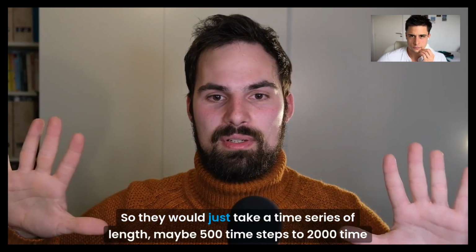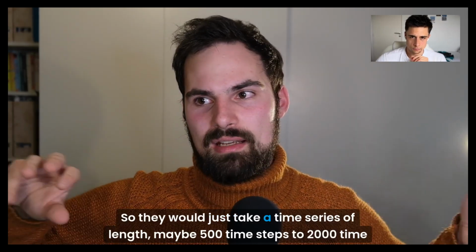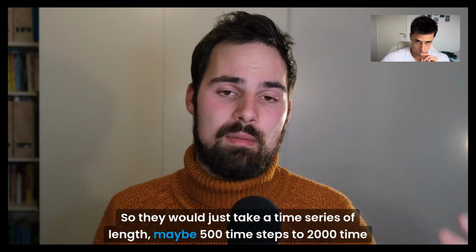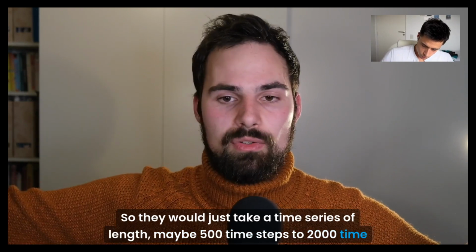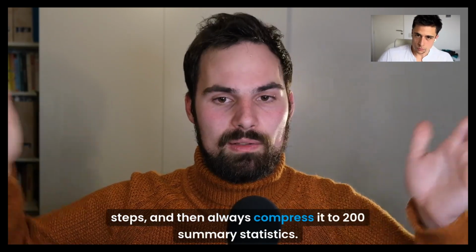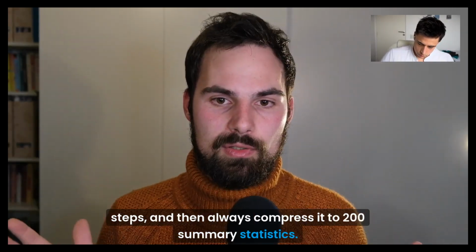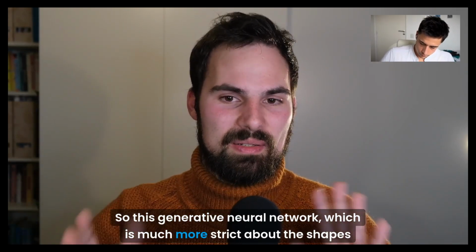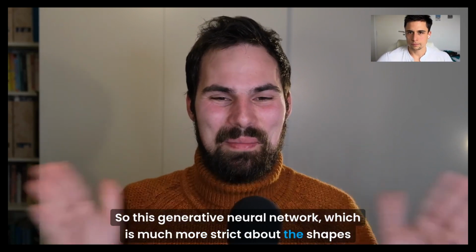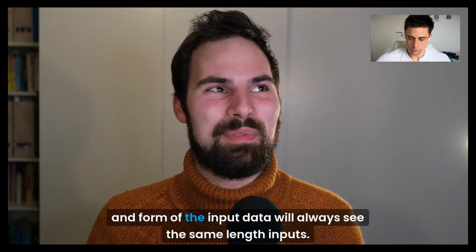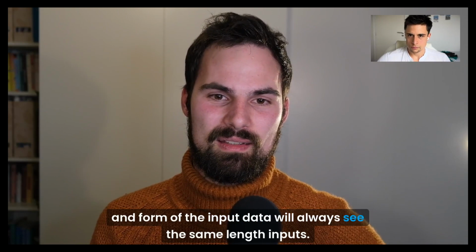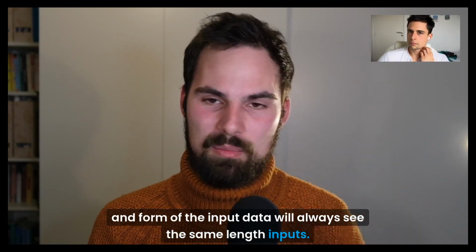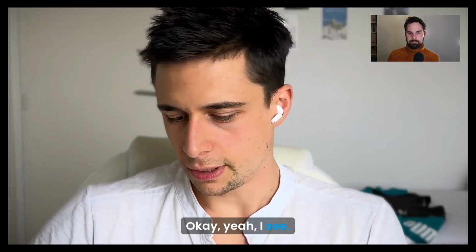So they would take a time series of length maybe 500 time steps to 2,000 time steps, and always compress it to 200 summary statistics. So this generative neural network, which is much more strict about the shapes and form of the input data, will always see the same length inputs. Yeah. Okay, I see. That makes sense. Awesome, super cool.